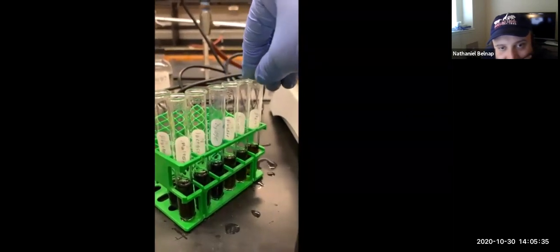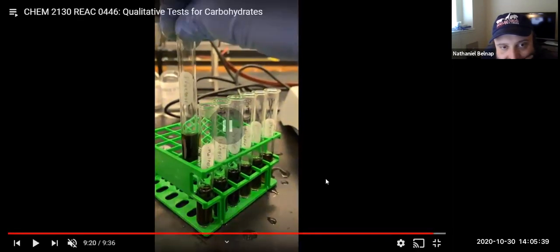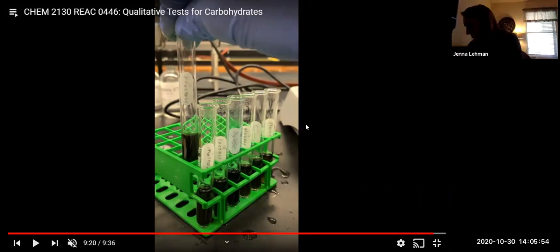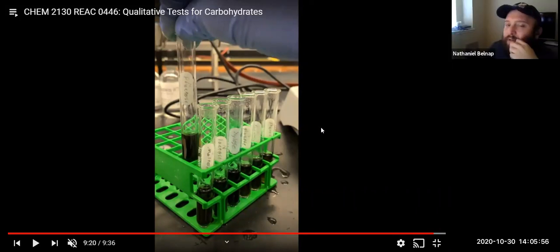Almost. So that looks like fructose. Looks like dark yellowish brown, right? Did you guys say so? Okay. So would that be positive? I don't think for this one you put positive or negative. I think it's just brown. I think for this one you just put the color.